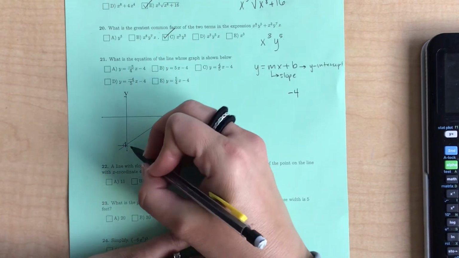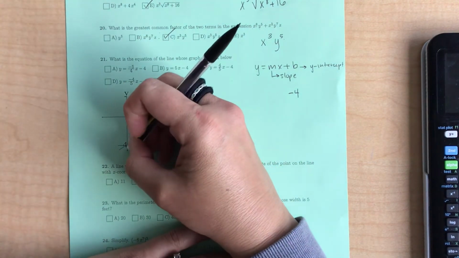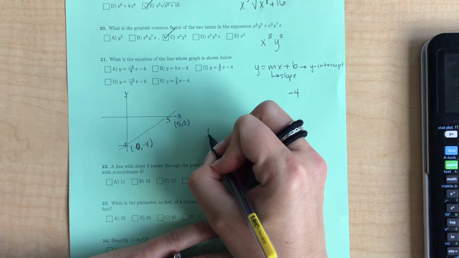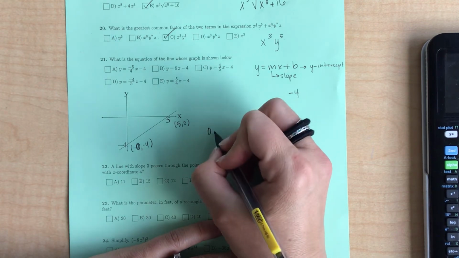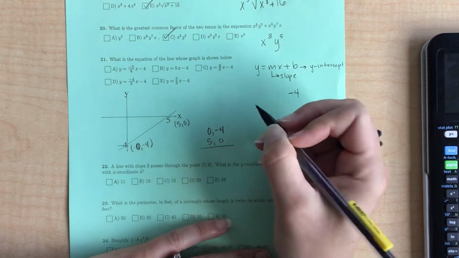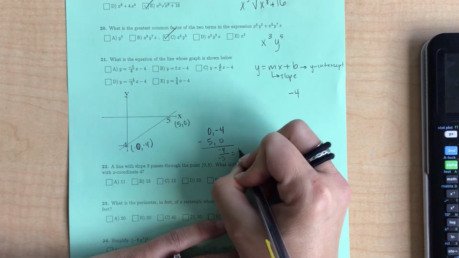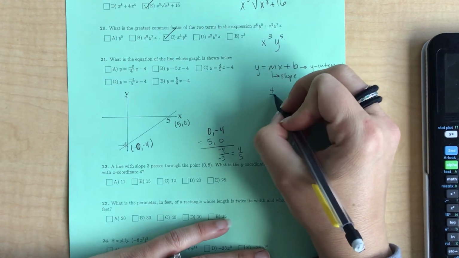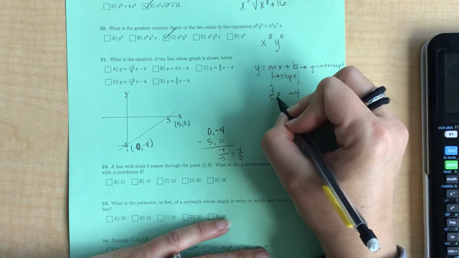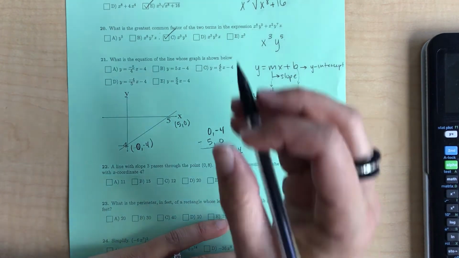Slope, well, I went from 0, -4, and this point here is 5, 0. So if I stack them and subtract them, if I subtract these, so I have -4 minus 0 is -4, and then 0 minus 5 is -5. So my slope is going to be 4/5. So 4/5 is going down for my m. My b is -4. So there's my equation. So the correct answer on number 21 is C.